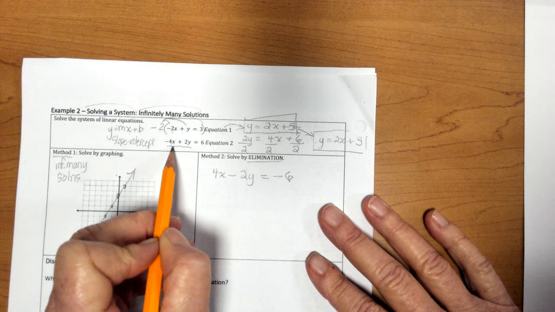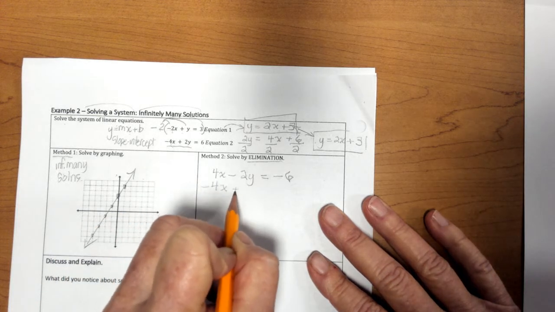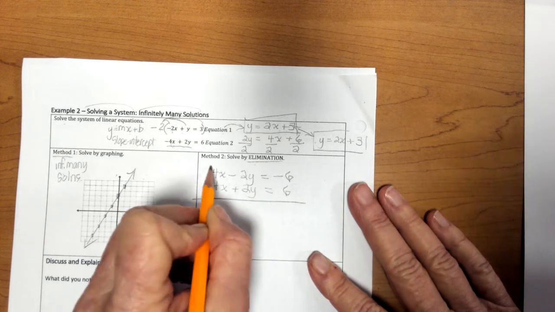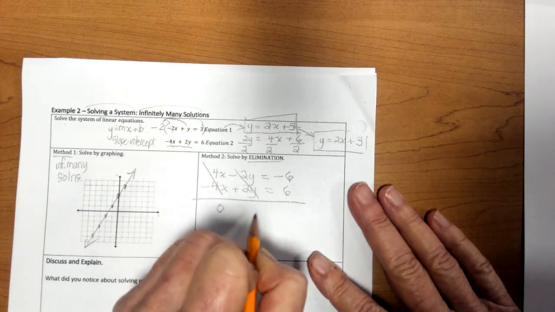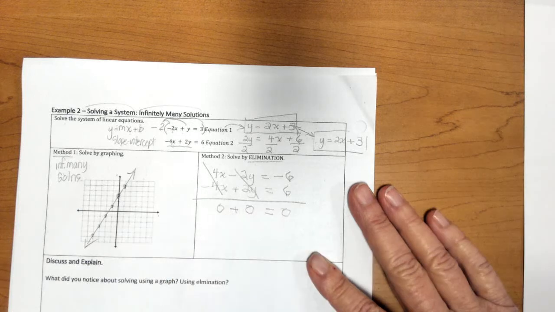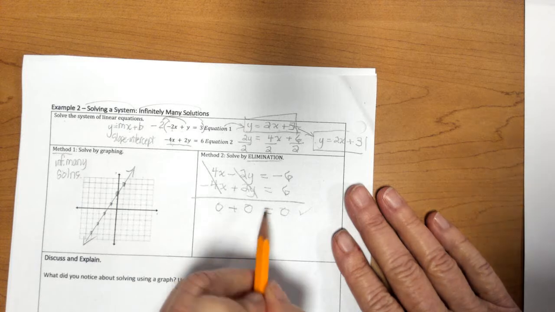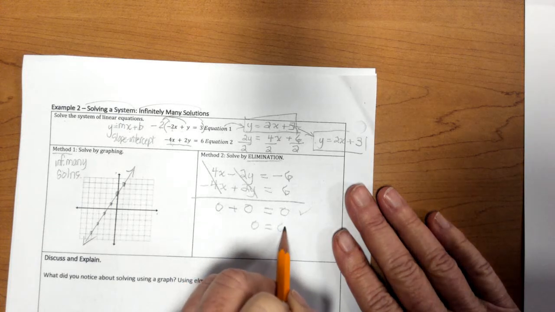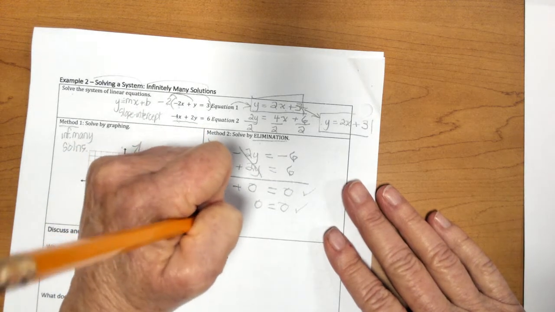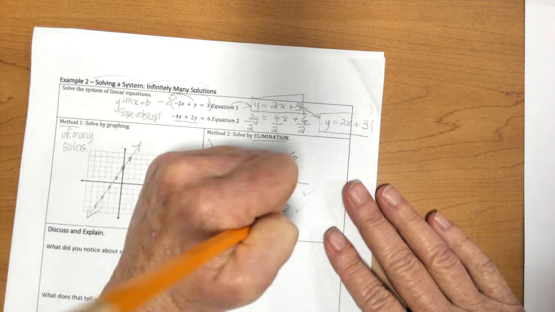I'm then going to go in and I'm going to write this problem, negative 4x plus 2y is equal to 6. I'm going to add down, oh, that's 0. Oh my goodness, that's 0 again, and that's equal to 0. Well, this is definitely true. 0 plus 0 definitely equals 0. In other words, I could say 0 is equal to 0, absolutely. Therefore, by elimination, I can say I have got infinitely many solutions.